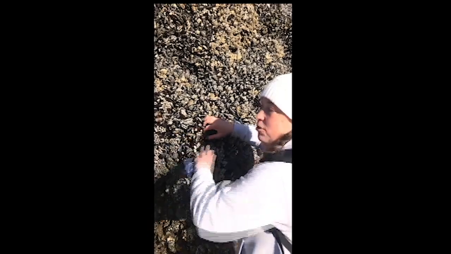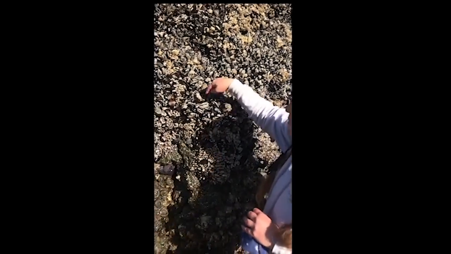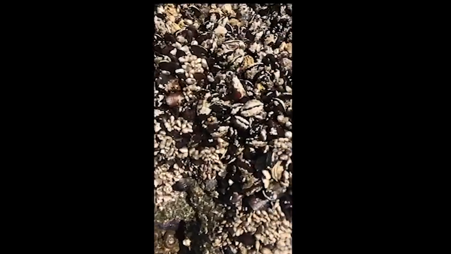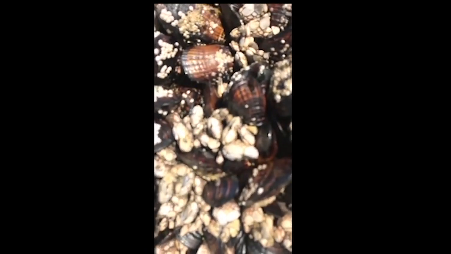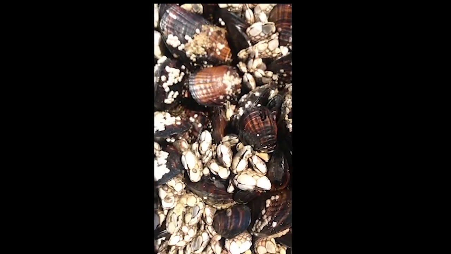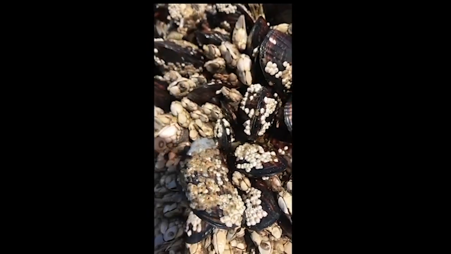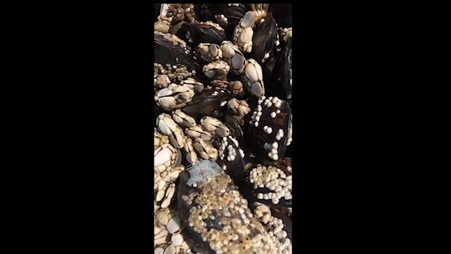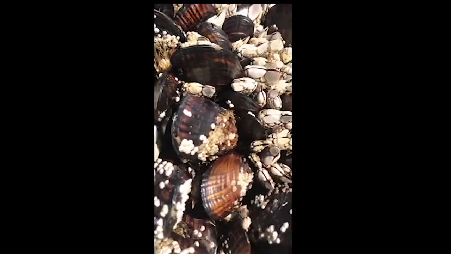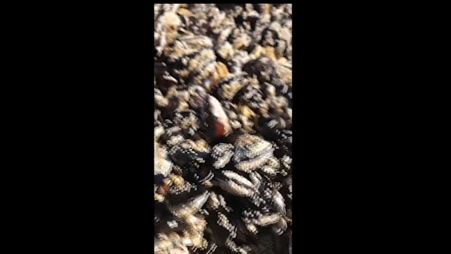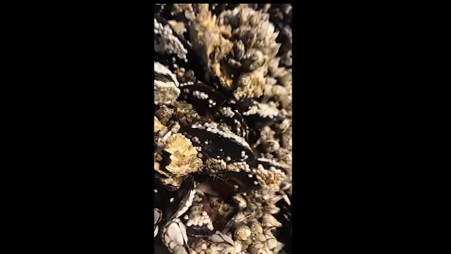Right in here you get lots of mussels, lots of gooseneck barnacles, lots of limpets and snails. And if you were to reach in there and dig this open, there'd be a lot of animals surviving in between all these crevices. You might find worms, you might find crabs that are staying safe and moist using these mussels as protection.